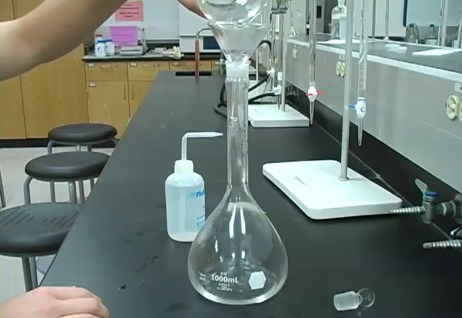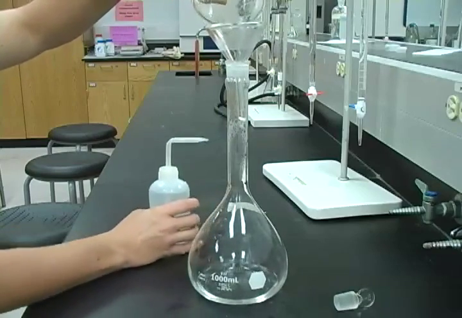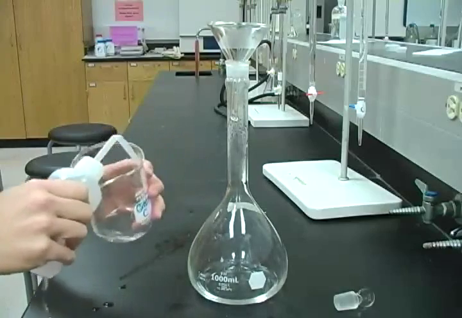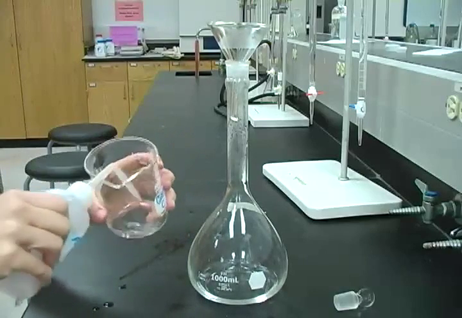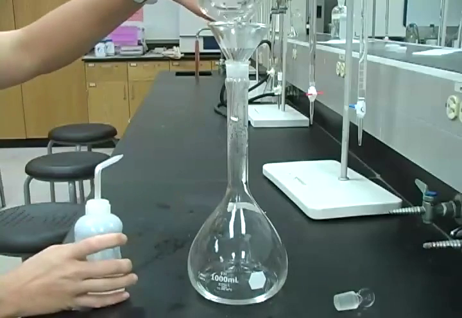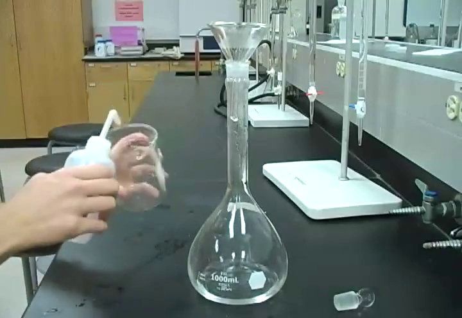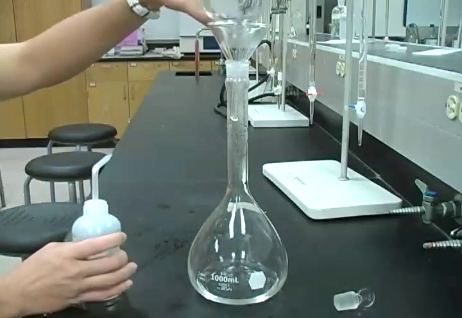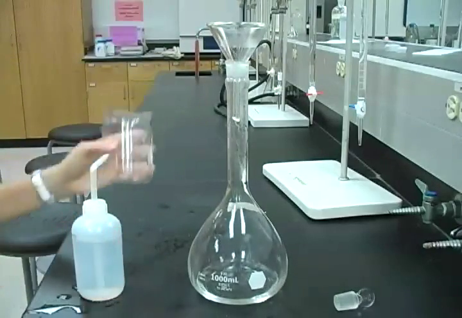want to make sure that you rinse out all of the calcium ions that are in the beaker and transfer those rinsings through. So using your wash bottle, you'll rinse the beaker, pour those through, rinse, rinse, rinse. I would rinse at least 4 to 5 times.